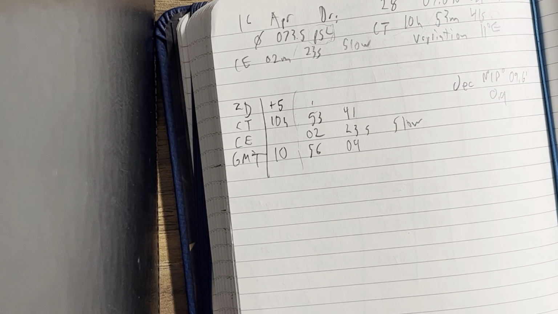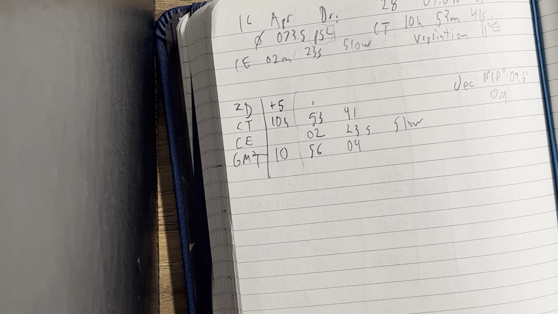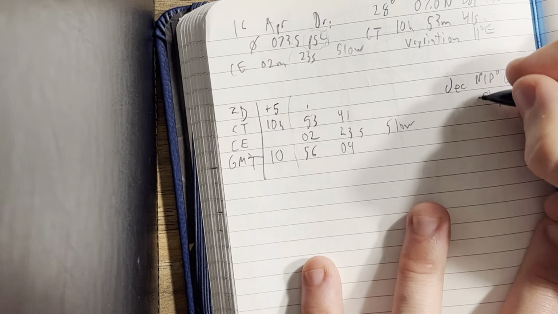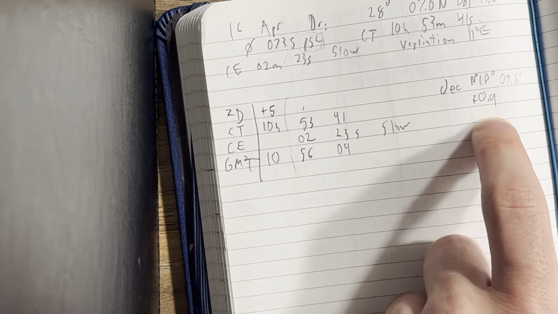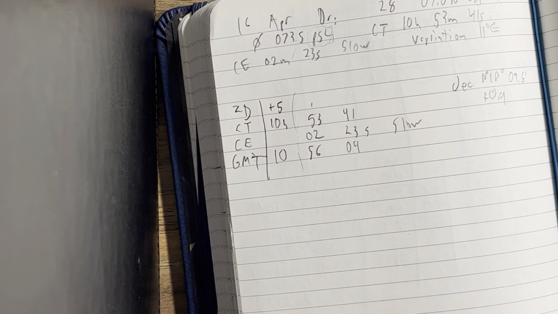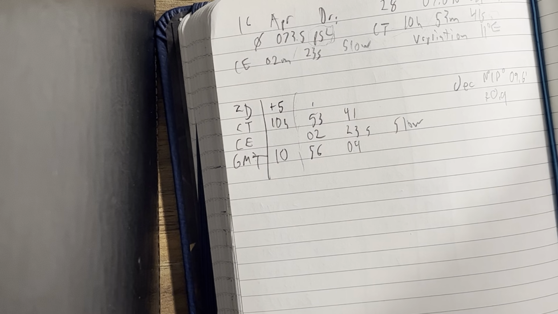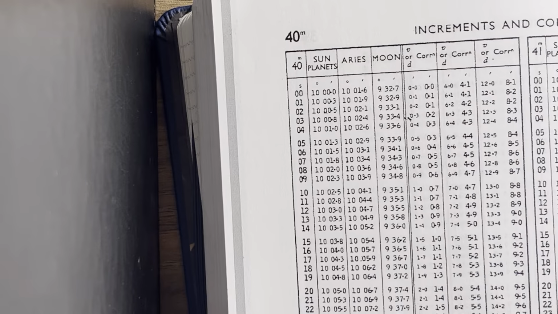It's April, before the solstice, so this should be increasing, and if you look, they are going up, so it's plus 0.9. So now we're going to come to the increments and corrections. There. And we are looking for 56:04.